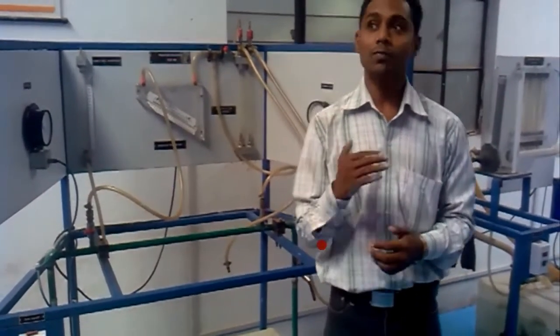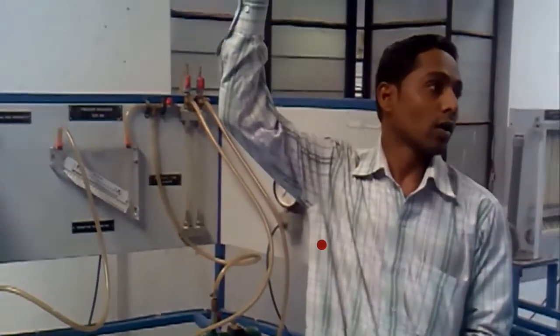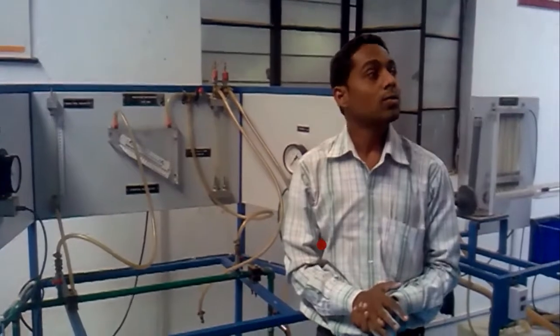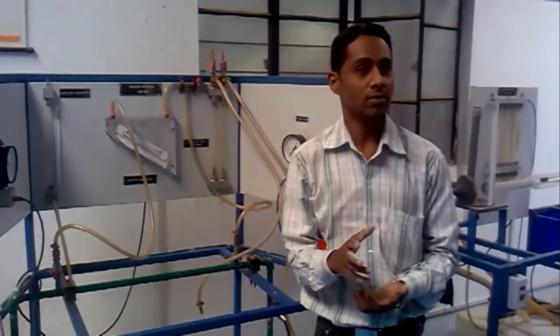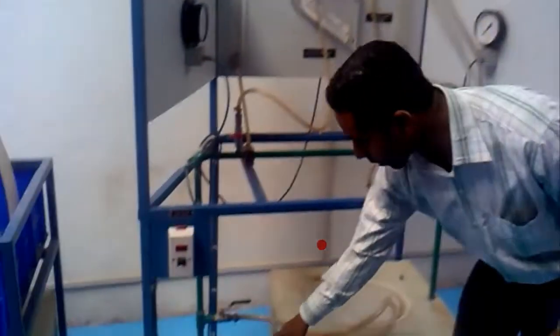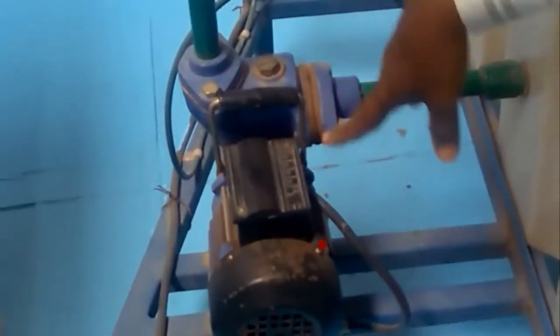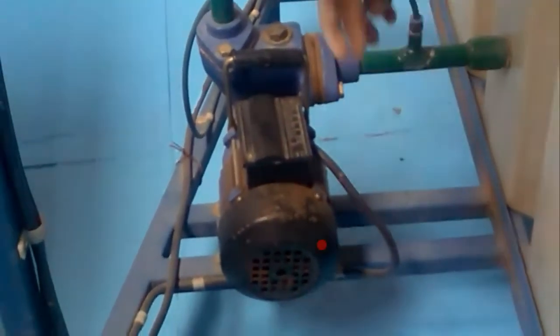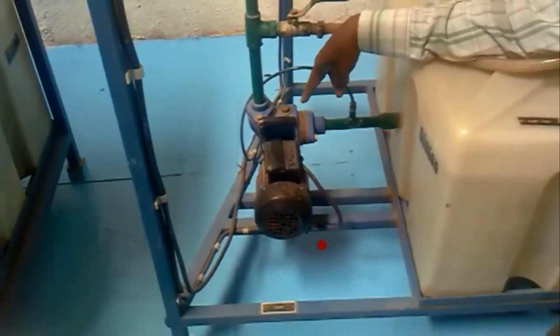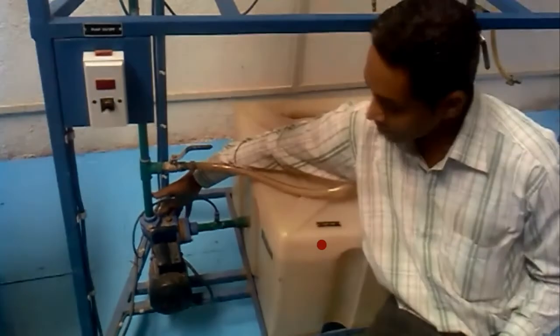That means what do we use when we want to raise the water from the ground to the upper floor, the top floor of the building? What do we use generally? Motor. Not only motor, we need a pump. An electrical motor rotates the pump. So that pump is shown here. This is a centrifugal pump. This monoblock pump's capacity is 1 horsepower. This is the electrical motor. On the shaft of the electrical motor, on the other side there is an impeller. That impeller is here inside this.